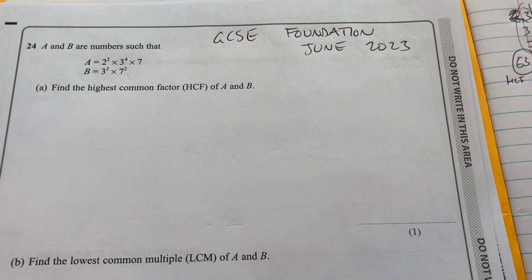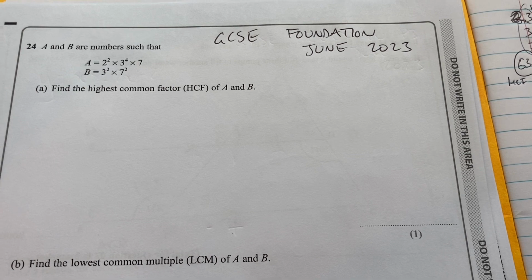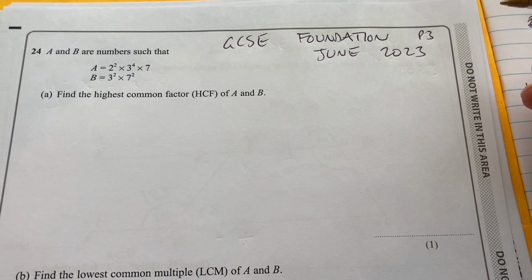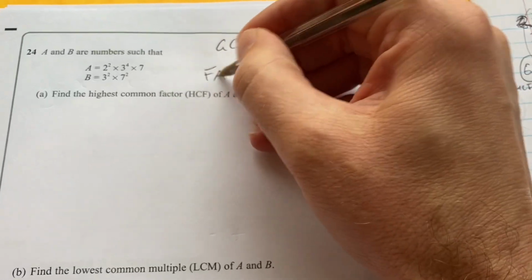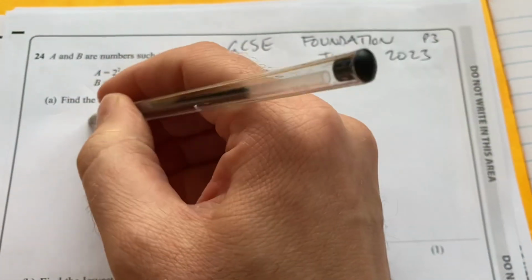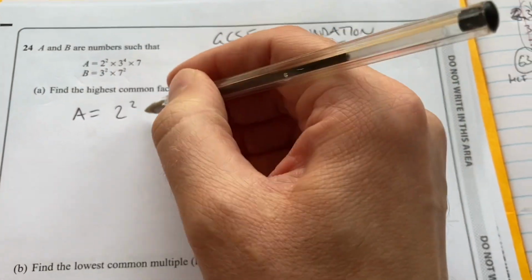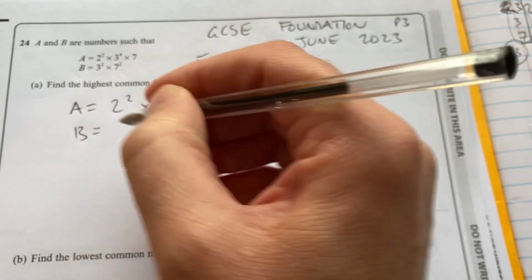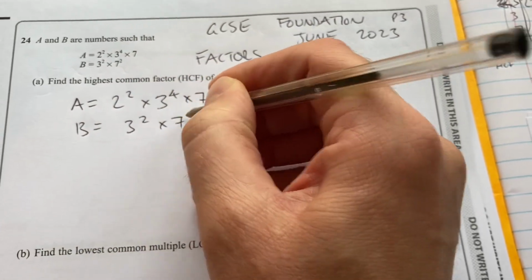We're going through the June 2023 GCSE Foundation Paper 3 questions, and this is question 24. The topic here is really about factors and multiples. And we have A, which is 2 squared times 3 to the 4 times 7, and B is 3 squared times 7 squared.